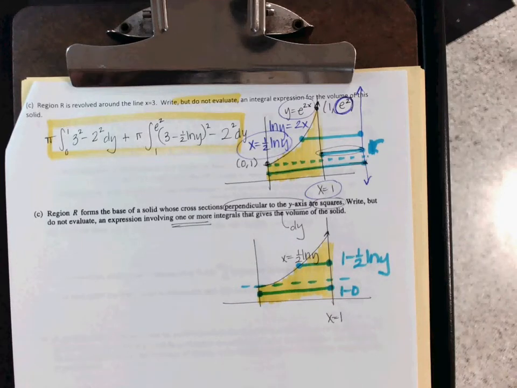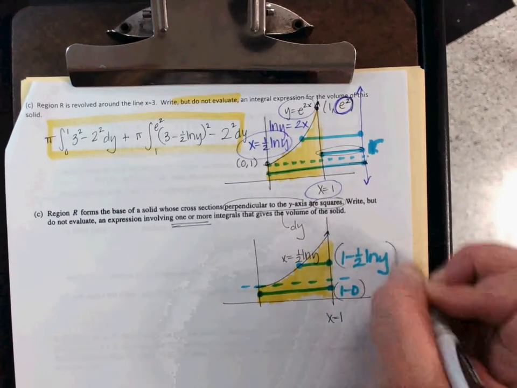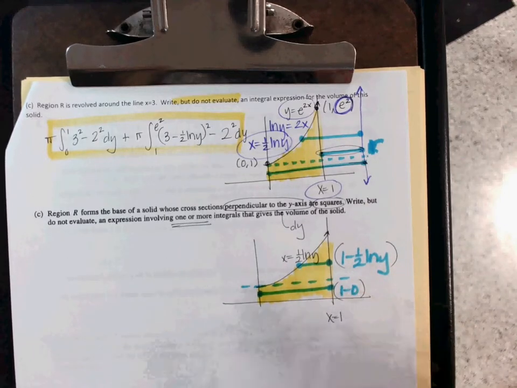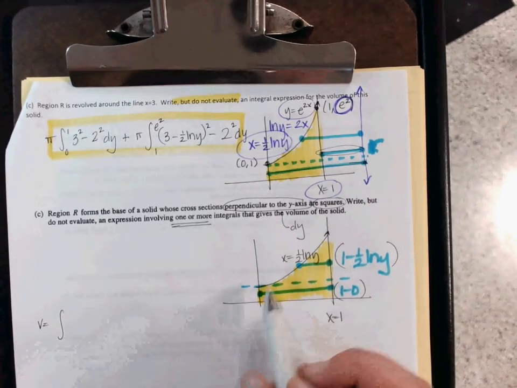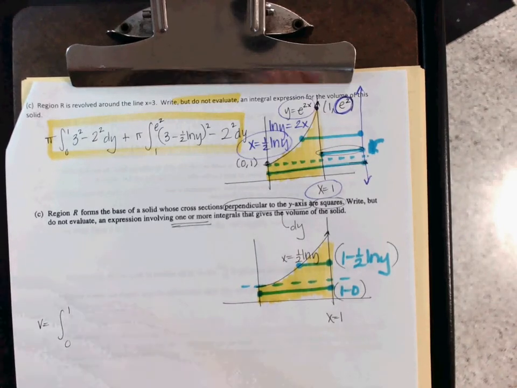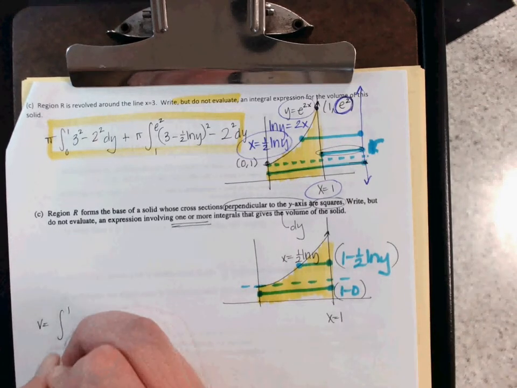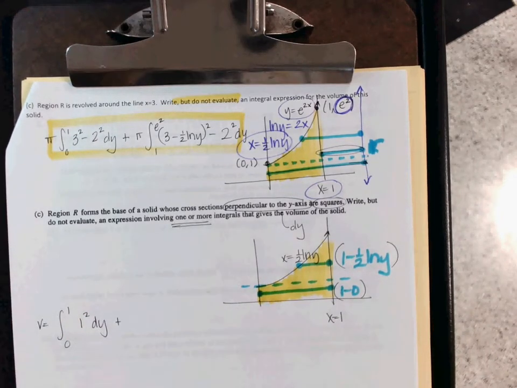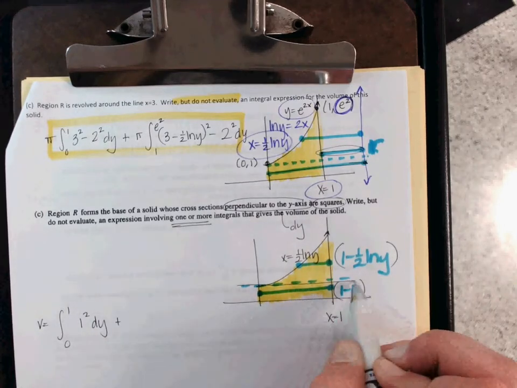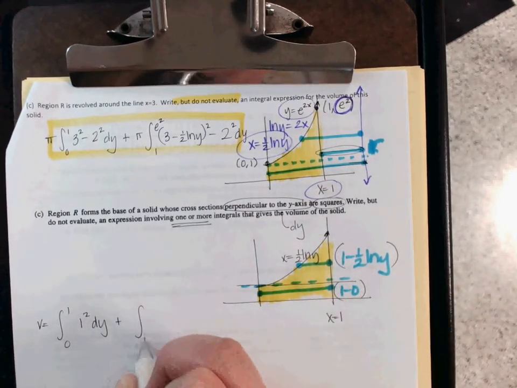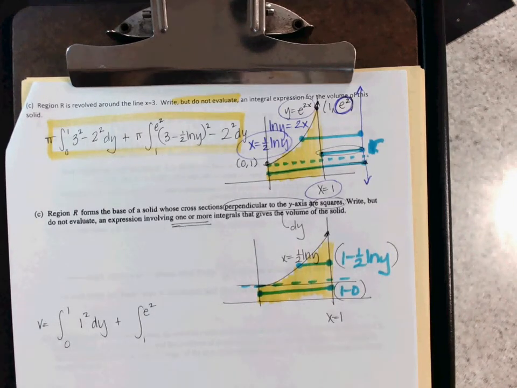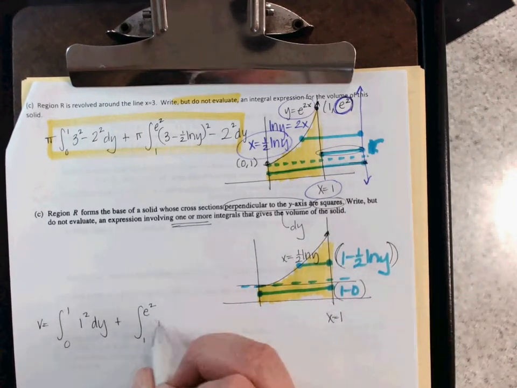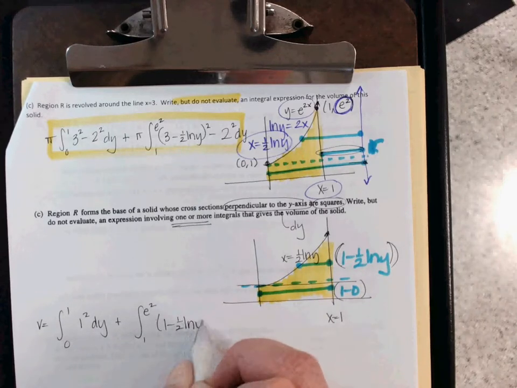Now, as Grant said, when you're doing a square, there's no more pi in your formula. But the other thing that changes is that your 3 is gone. These are your different bases. So my volume will be 0 to 1, I'm on the bottom half. And then our base is 1 minus 0 squared dy, plus, and then for my second part I'm going from 1 to e squared. That's my second set of y values. And then my base for that part was 1 minus a half ln y squared.